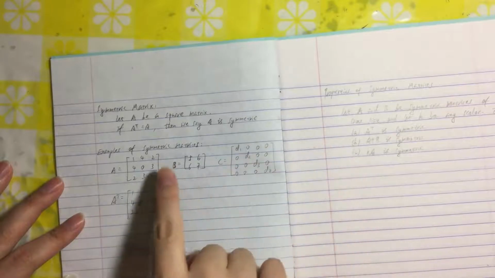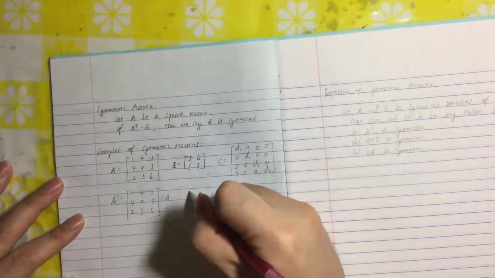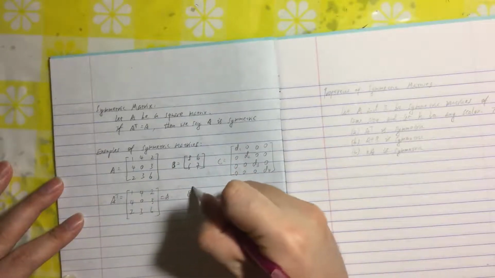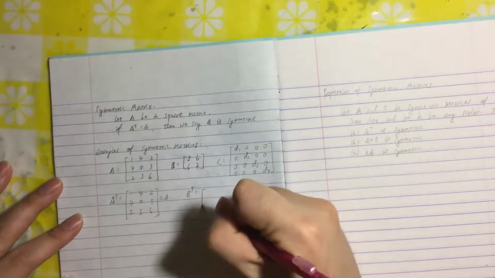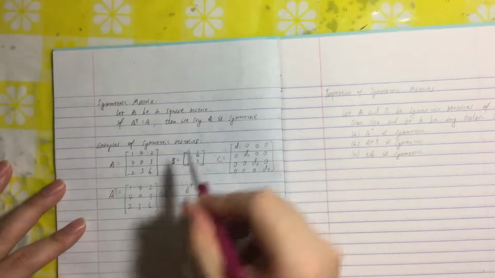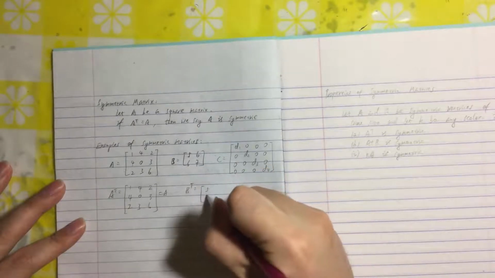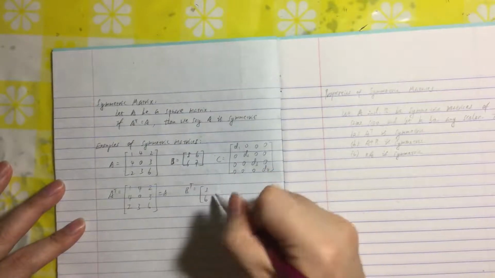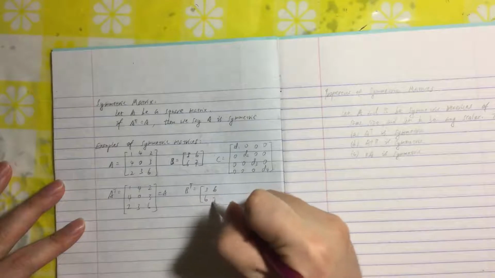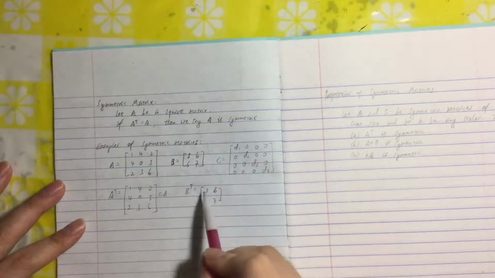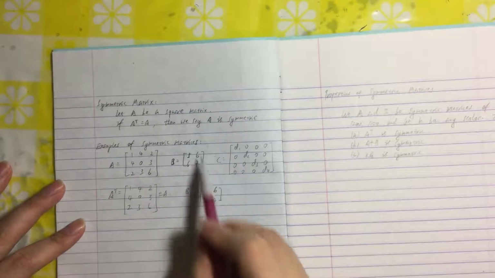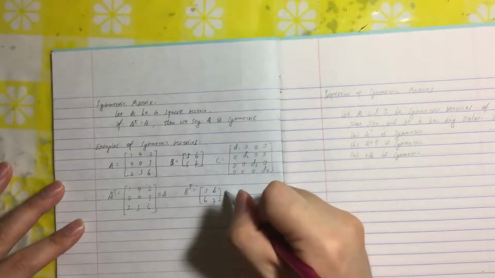Same thing, how do we know matrix B is symmetric? We find the transpose of B. For the transpose of B, we put rows in columns. So put the first row in the first column. Put the second row in the second column. We can see that B transpose is exactly the same as matrix B. So we say B is symmetric.